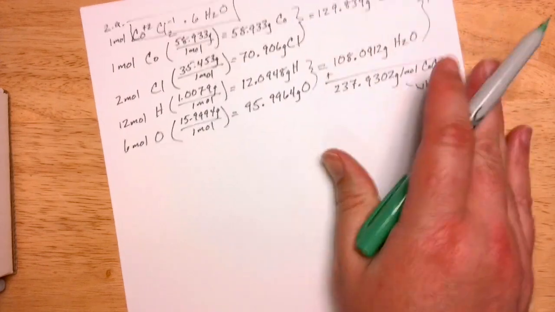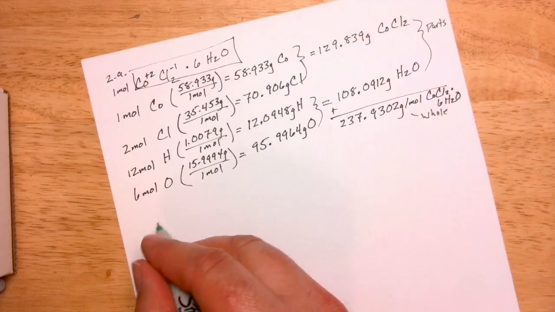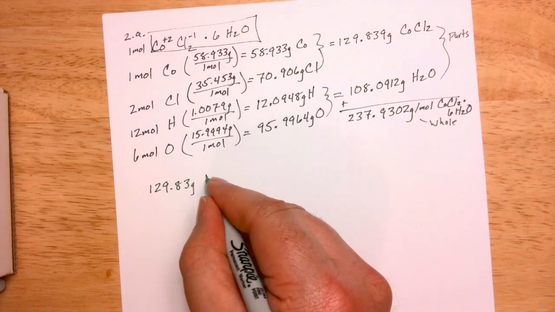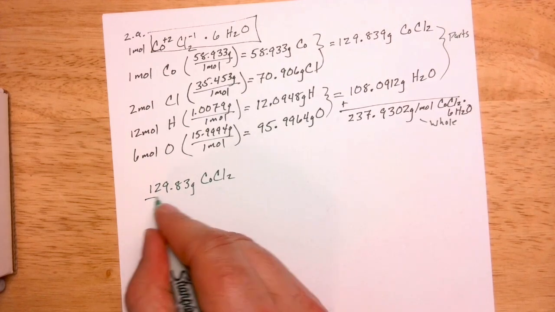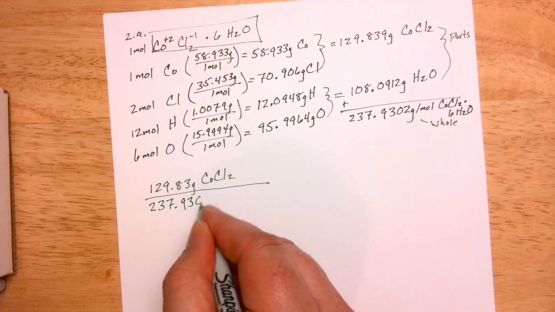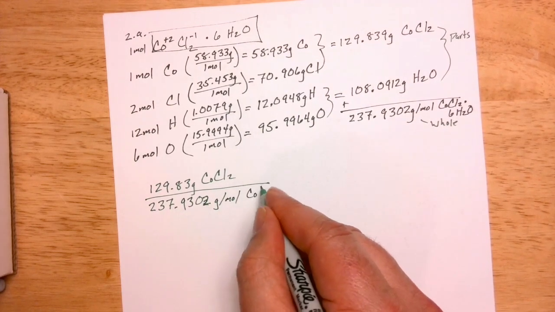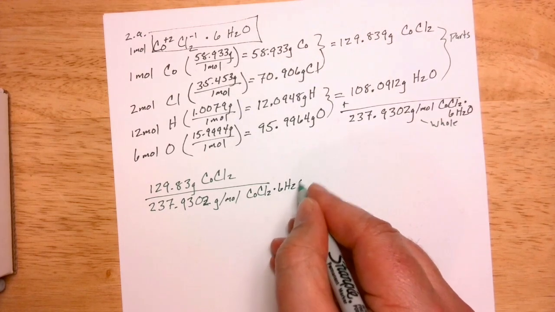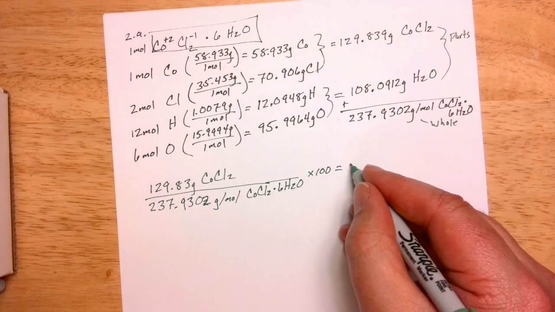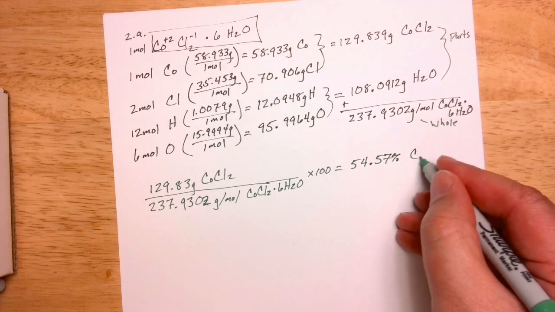So starting with the, get in frame here. So we have 129.839 grams of cobalt 2 chloride. So 129.839 grams of CoCl2 all over the mass of the whole thing, 237.9302 grams per mole CoCl2·6H2O, times 100 comes out to be 54.57% of CoCl2.